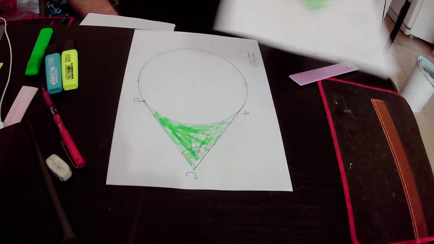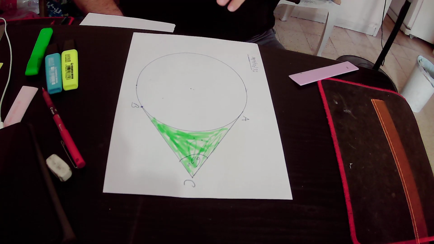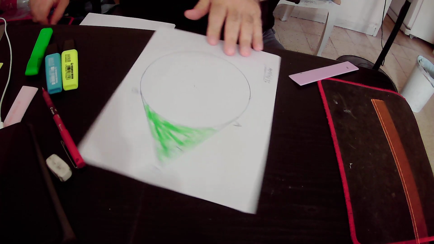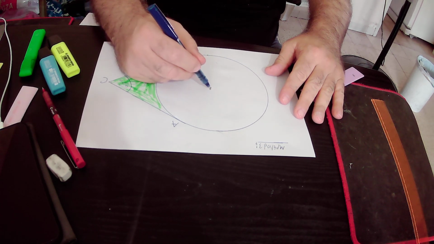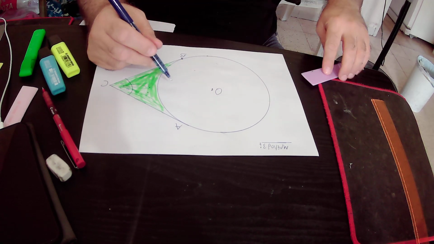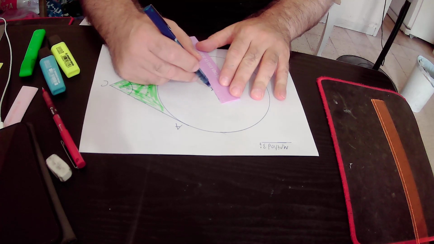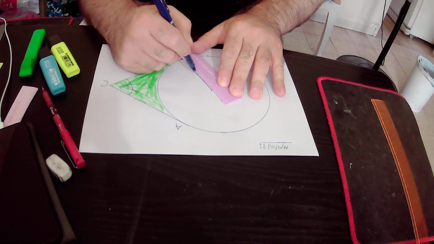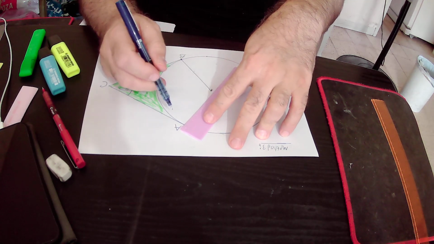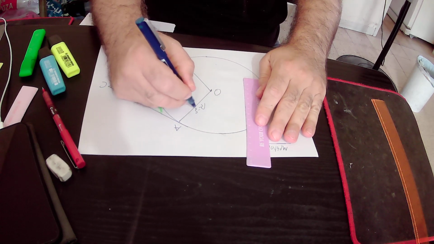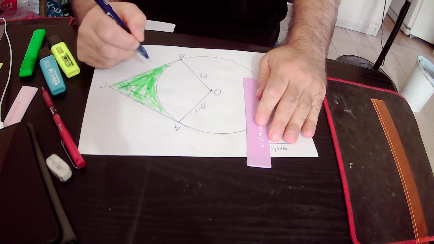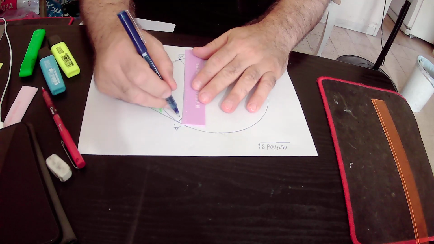We will continue and find out the area of the green shape in a third method, and we will define again the center of the circle as point O. We'll join together points A and O and B and O. This is the radius that equals 5 units. We will join together points A and B by a straight line.